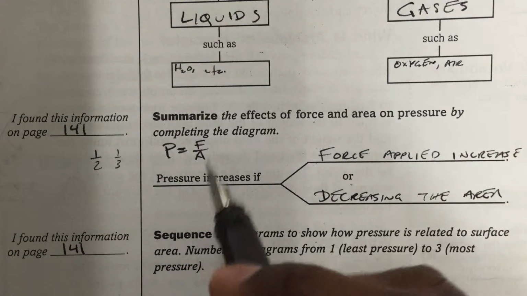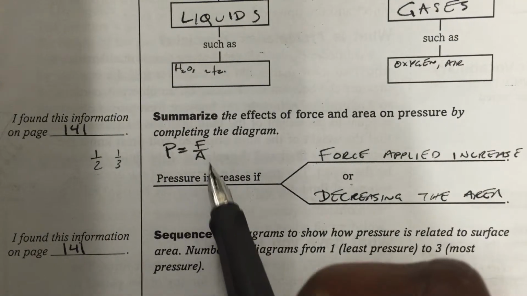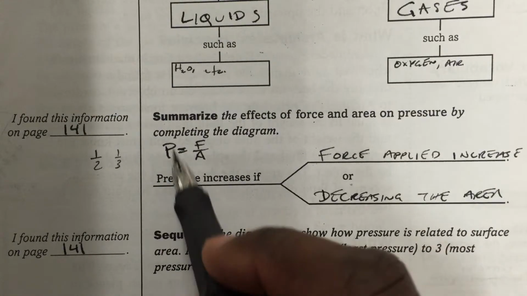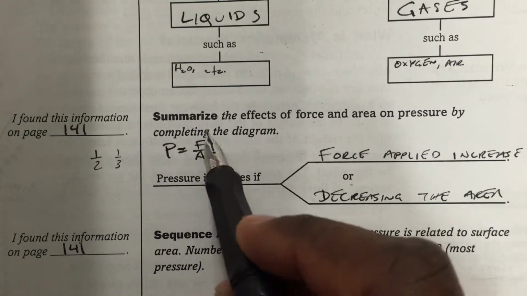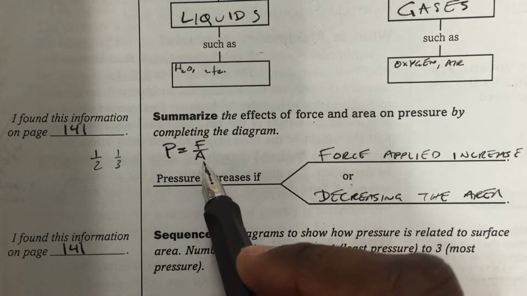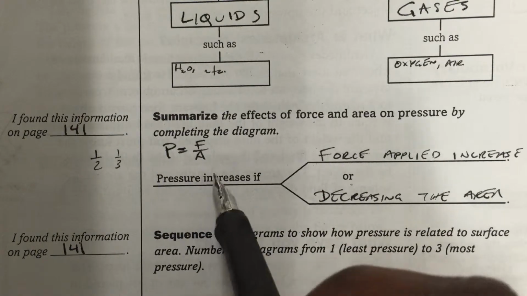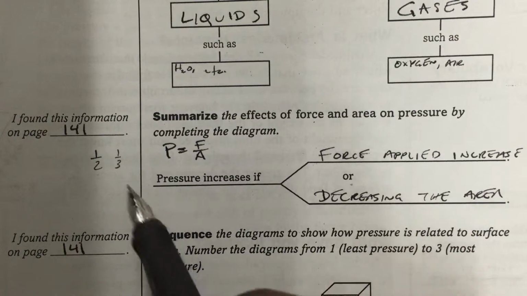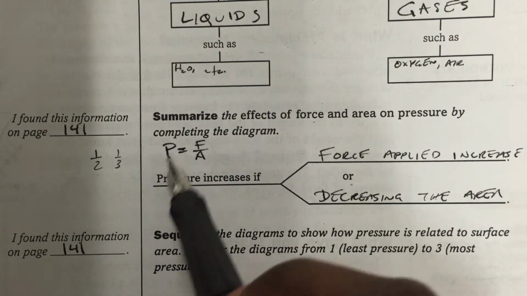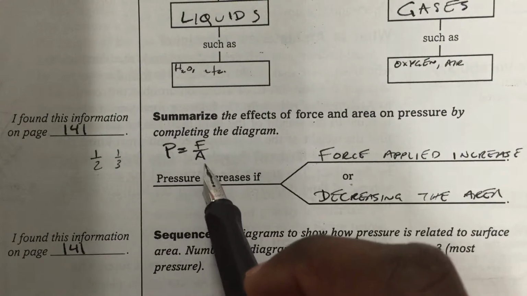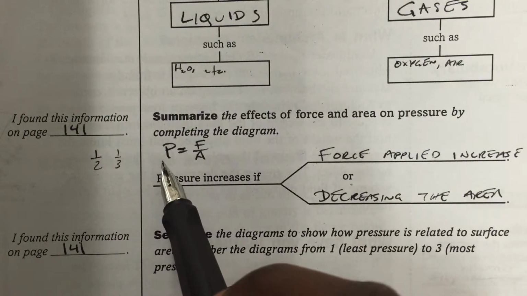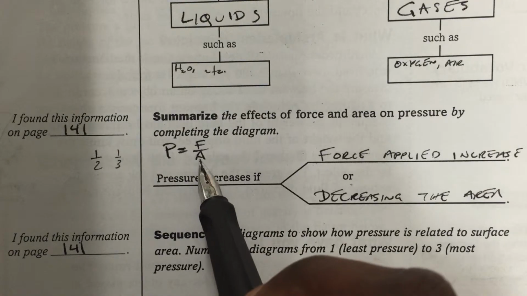And this makes sense if you think about it. We talked about it yesterday. If you stand in one spot on a bed, the pressure will be greater because all of your force is applied to a small area. But if you spread your feet out, you're increasing your area, and then the bed doesn't indent as much, and so you're decreasing the pressure. So the larger the area, the smaller the pressure. But that also means the smaller the area, the larger the pressure.